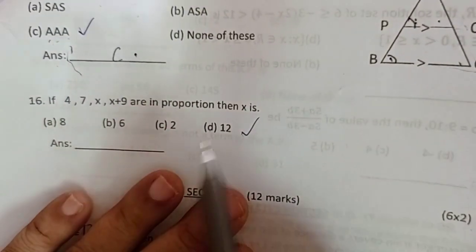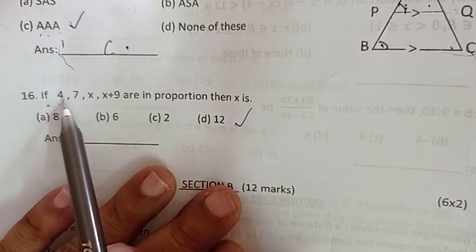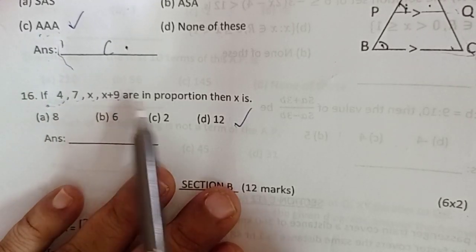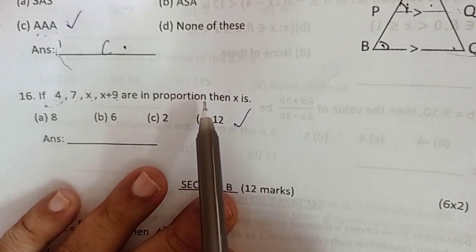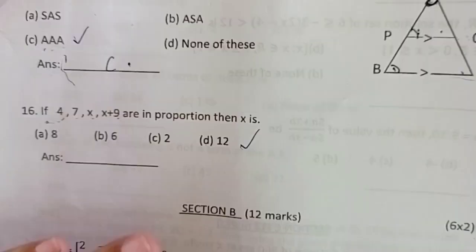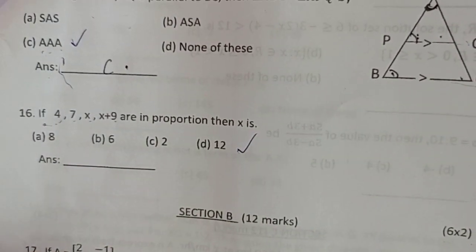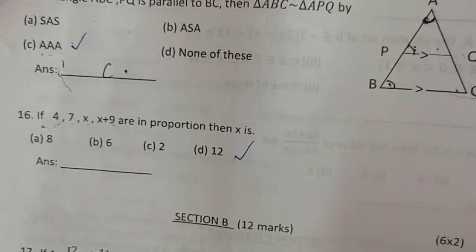Then from the first section, the last question, 16: 6, 4, 7, x plus 9 are in proportion. Actually, this proportion chapter you studied in 6th, 7th or 8th standard. Go through those problems also.